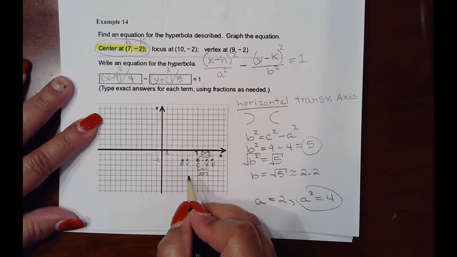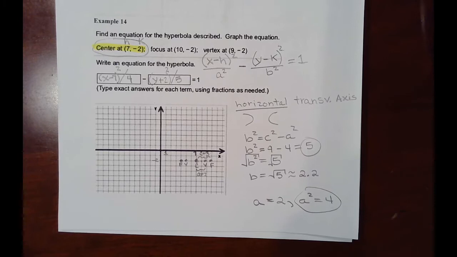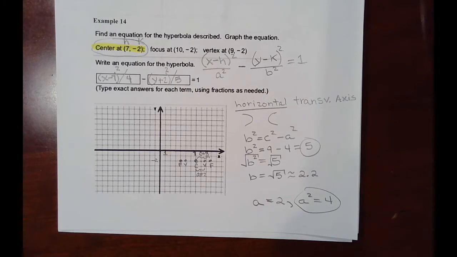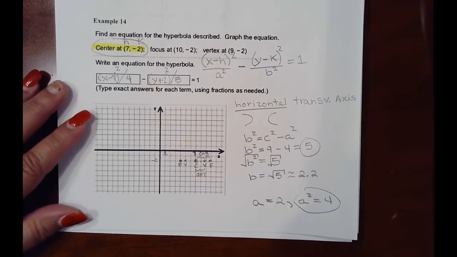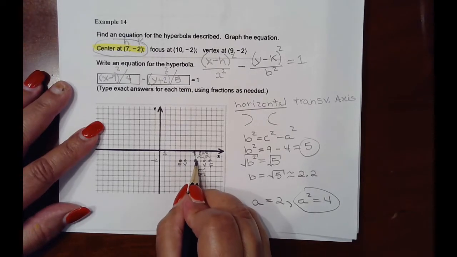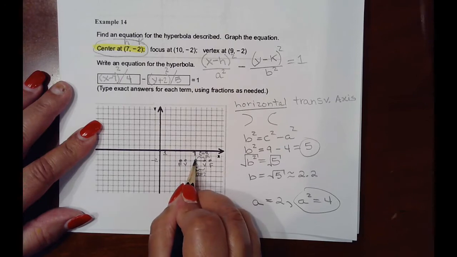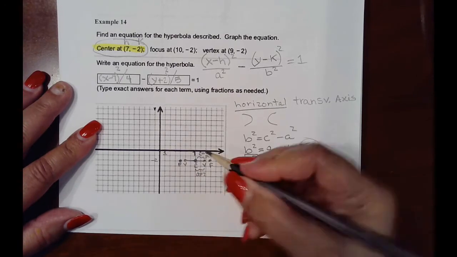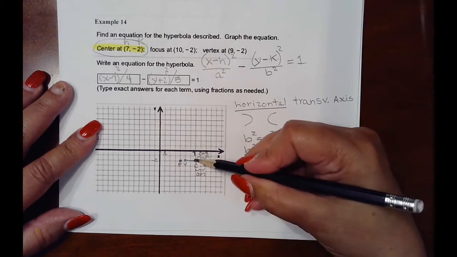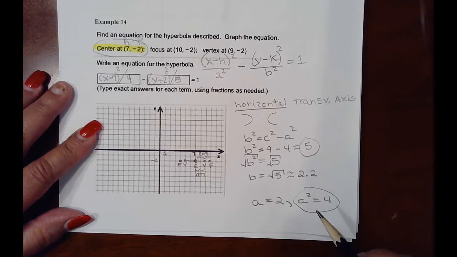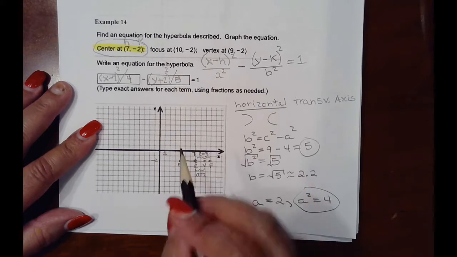As far as constructing that auxiliary box, which allows us to put the asymptotes, and the asymptotes control how wide the hyperbola gets, we already know the a value, so we're going to go this far right and this far left to make our box. But we have to know how high to go and how low to go, and that has to do with the b value. The b value is approximately 2.2.